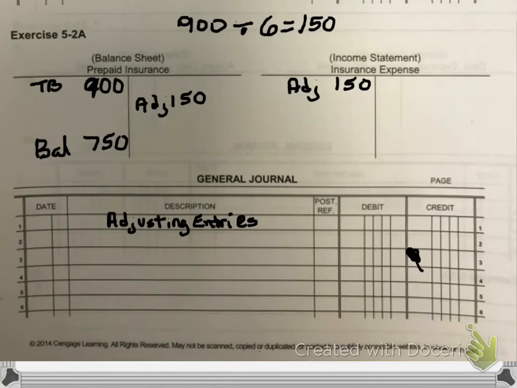Okay, you know that the first step in journalizing is the date, and adjusting entries are always dated the last day of the period. So this will be December 31. The adjustment for the amount of insurance used is always a debit to insurance expense, always a credit to prepaid insurance, just like we did in the T account.